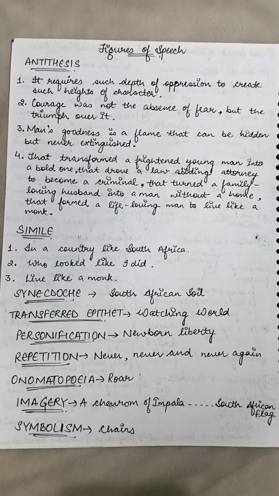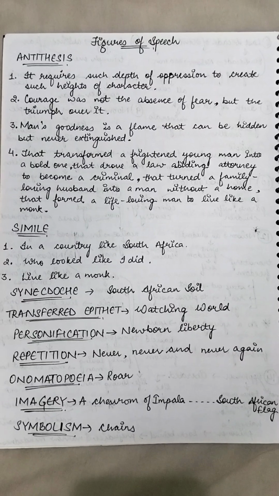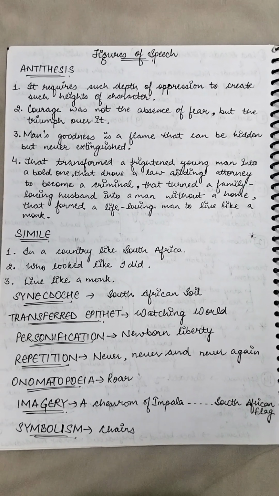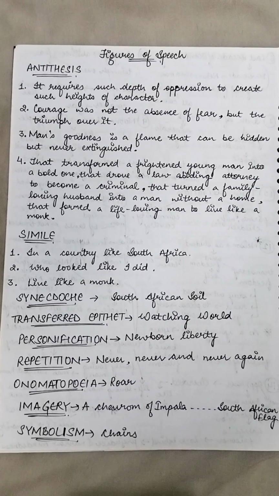Next is imagery. Again the name suggests, imagery means when we are imagining something, when we are creating an image in our mind. And the last but not the least, it is symbolism.